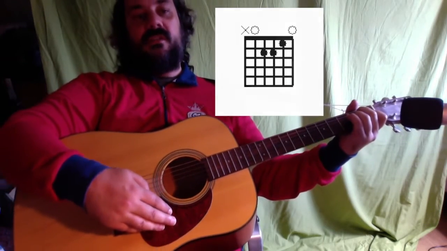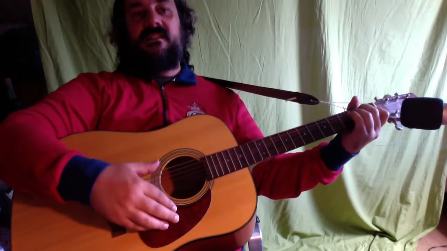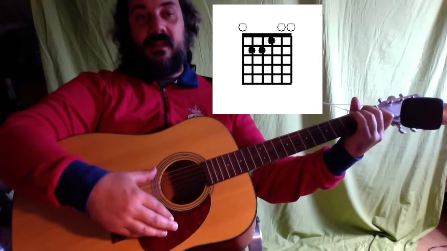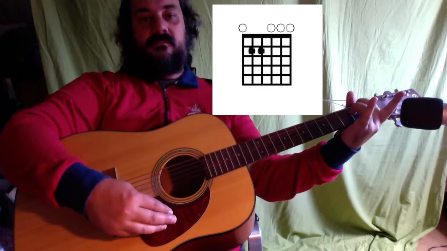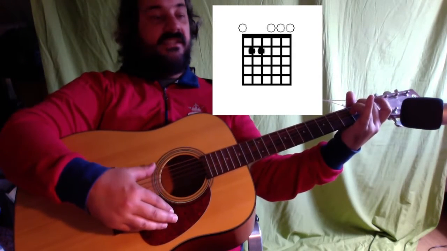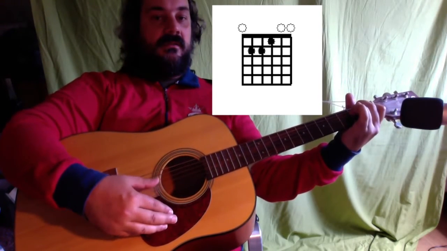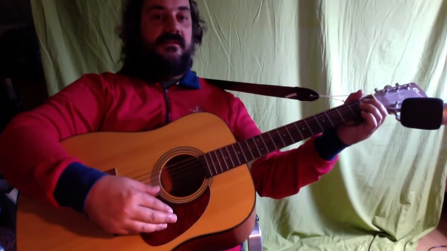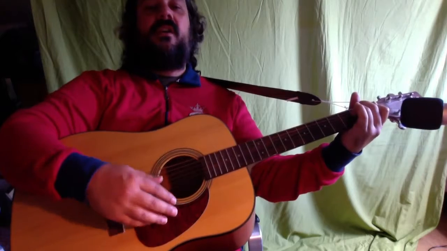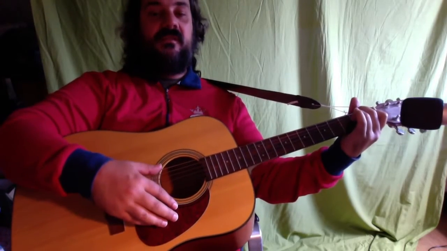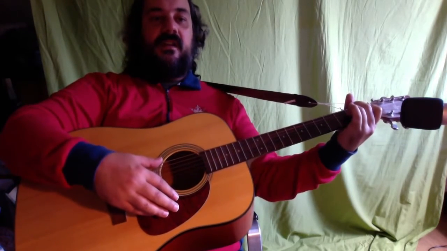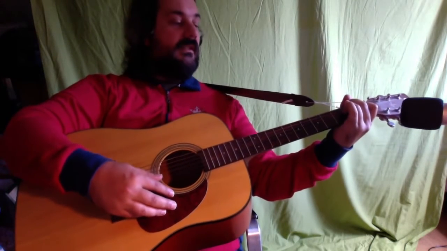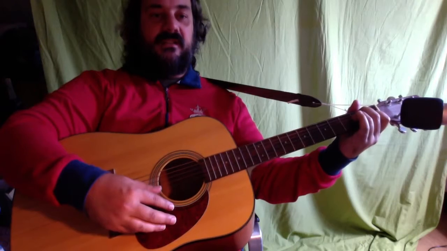Those are the most commonly used, and the first variation is to use E major instead of E minor. Here's the E minor and the E major. Instead of a normal G, you play a G sharp here. So when you are on the E major, the first variation, instead of G, you play a G sharp, and that's called a harmonic minor scale.